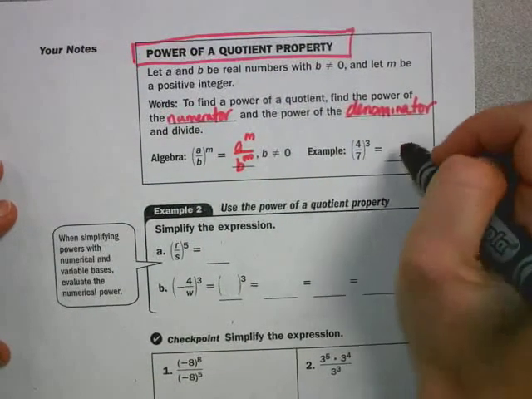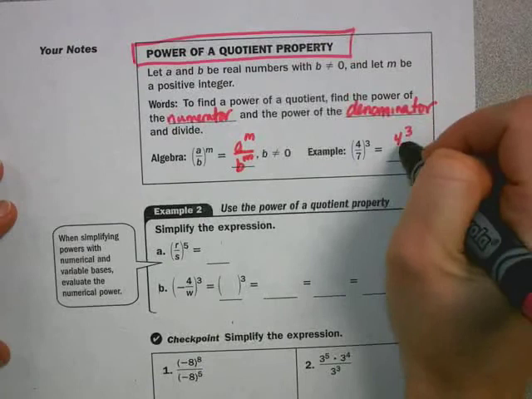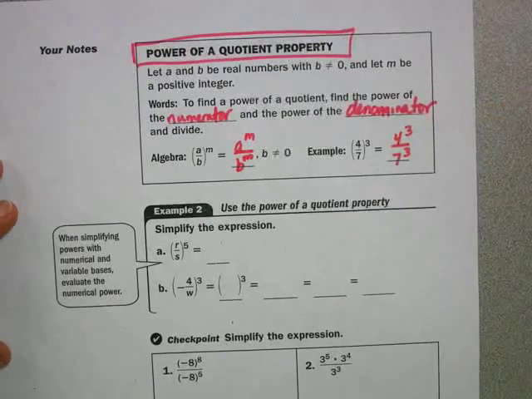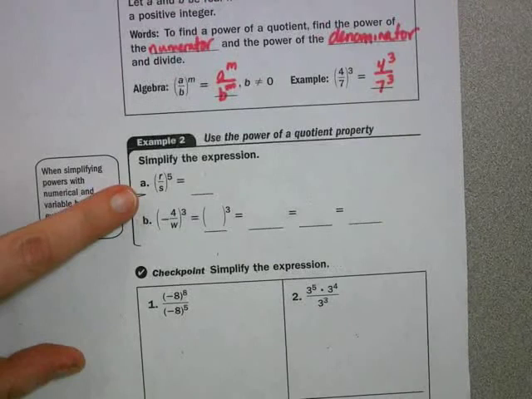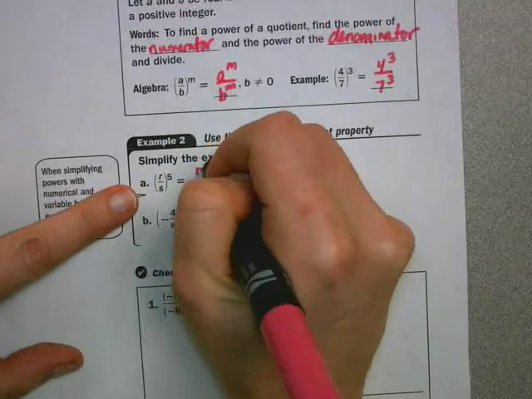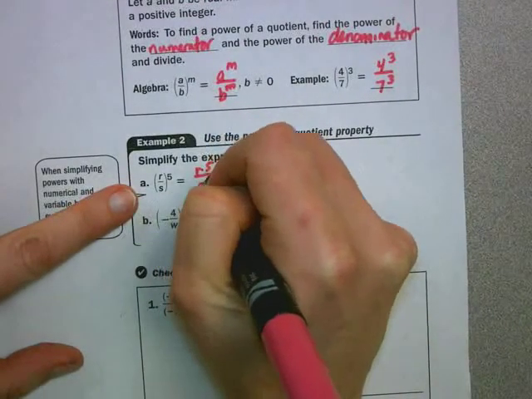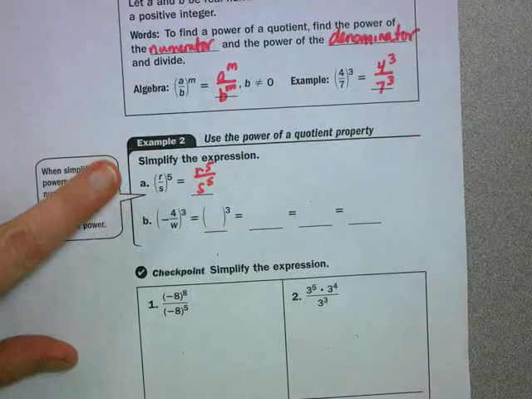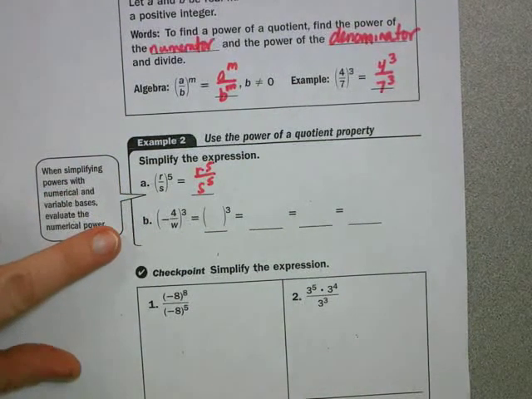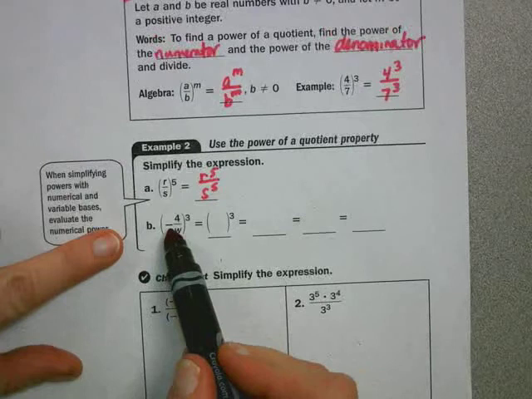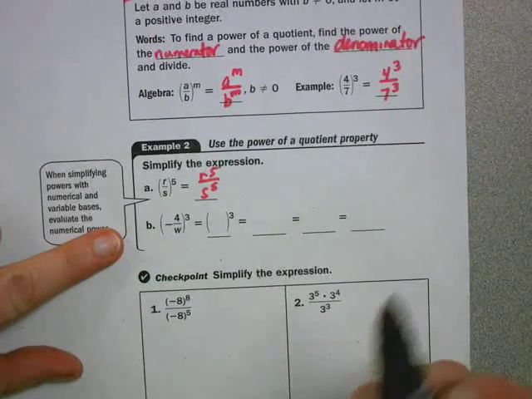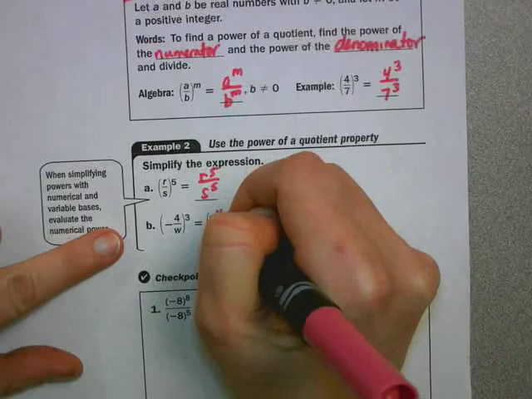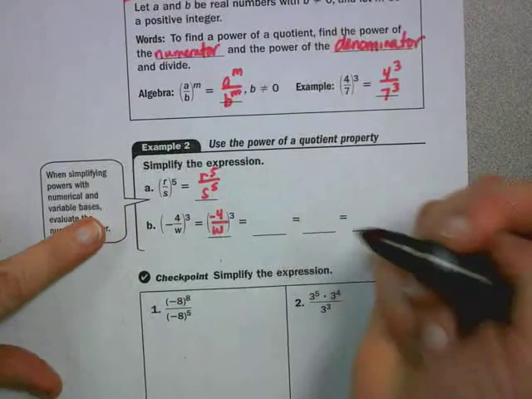So in this problem, it would be 4 to the 3rd over 7 to the 3rd. All right, an example right here says simplify the expression. This would be r to the 5th over s to the 5th. All right, now this guy in here, let's think about what this means. Where does the negative sign go? It's out in front. So it could be up on top or it could be up on bottom. We like to put it up on top, so I'm going to rewrite this problem with it up on top. It doesn't go to top and bottom.